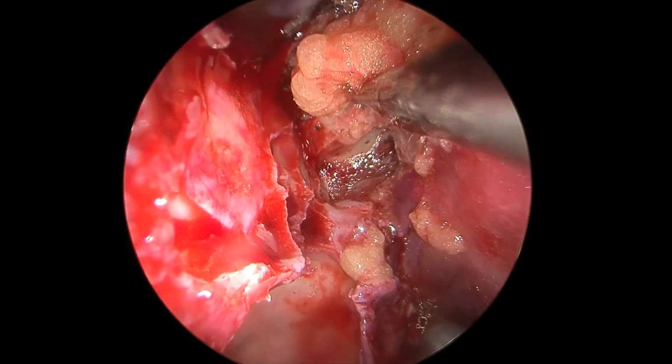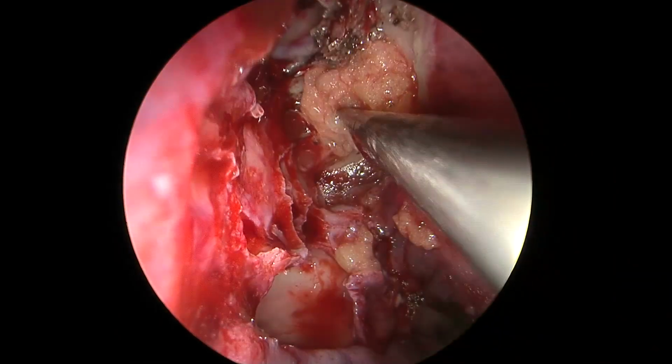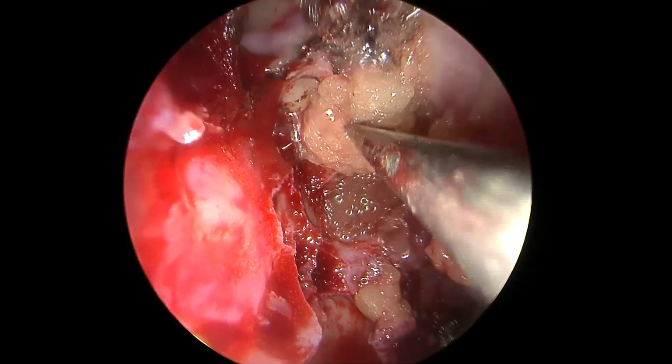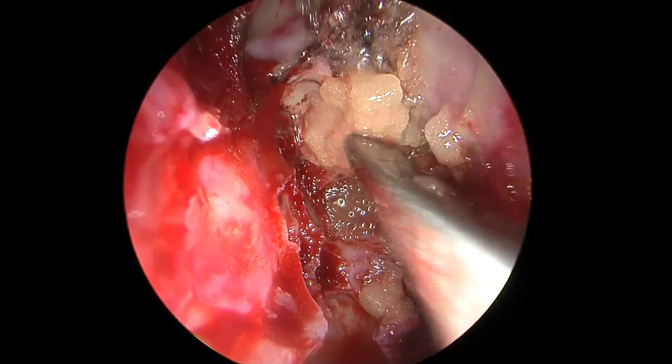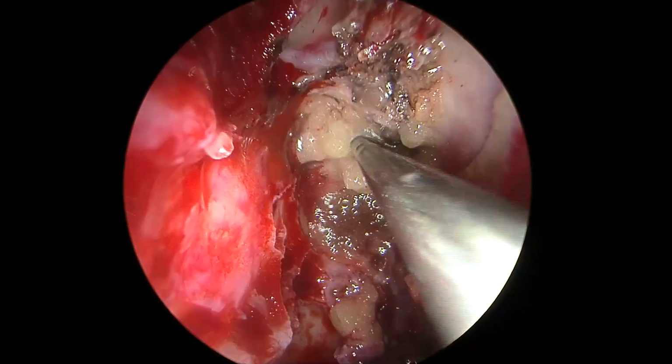So you see here we're using a fat graft. We obviously take a little bit of an oversized fat, and once we insert it nicely and tightly, if we feel that the fat is too big or protruding, we can take a fine scissors and trim some part of it while the rest of it is actually inside.